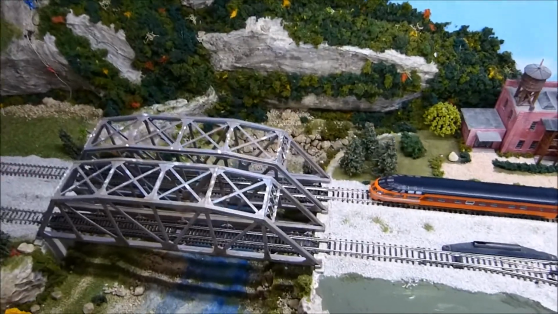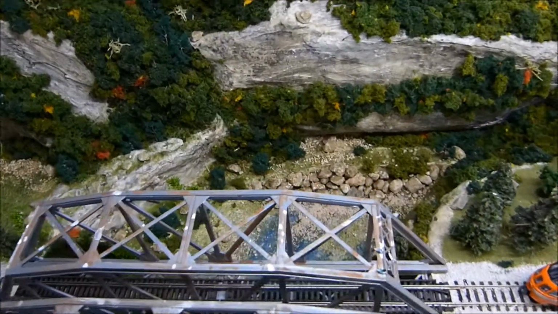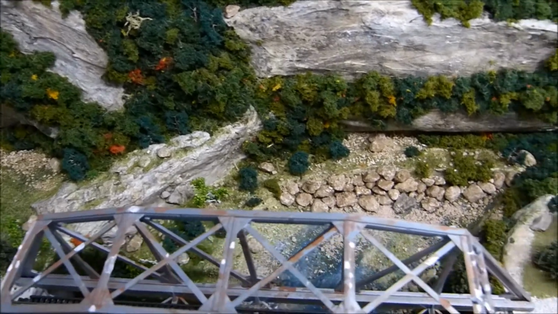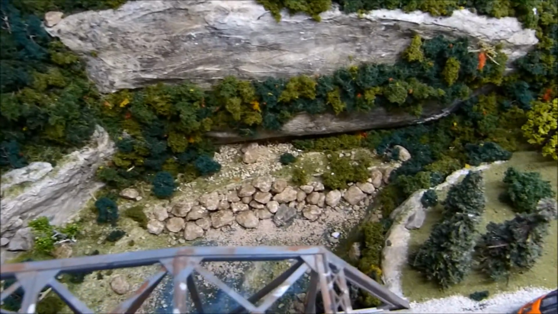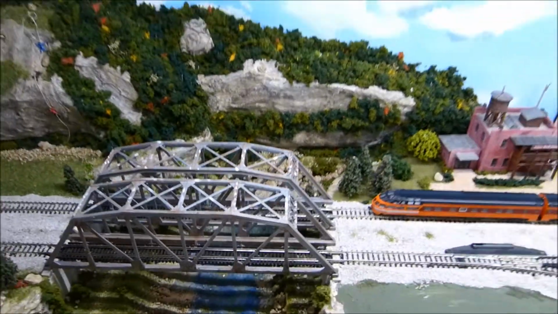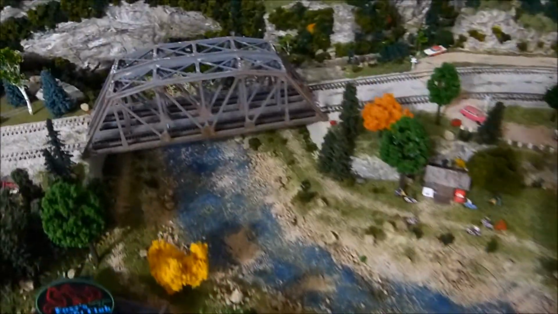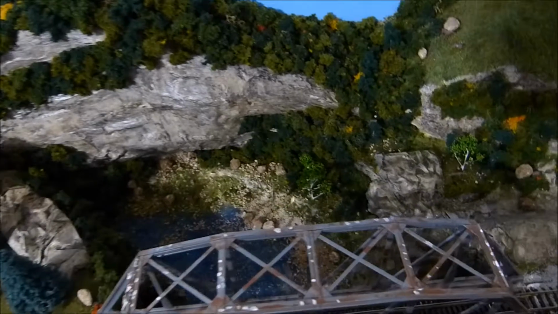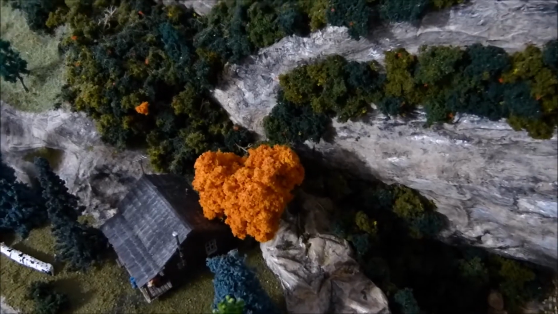So what I did was I rounded off the edge. I think you can see it there now. I rounded it off so that it looks like it's going around the corner. That way it didn't just stop dead right at my backdrop. And I did the same thing on this one. You can see it's rounding around the corner, and then it dies off in that crotch over there.